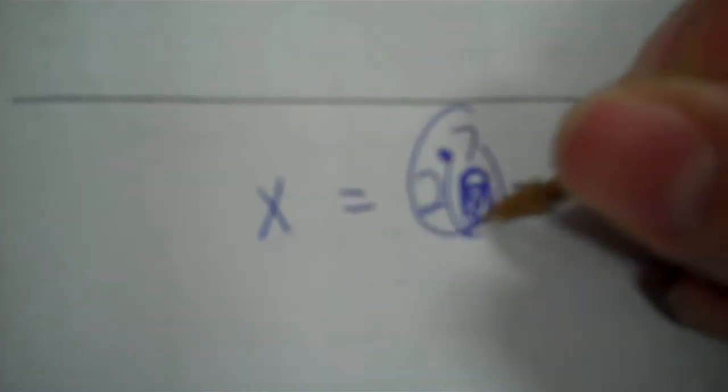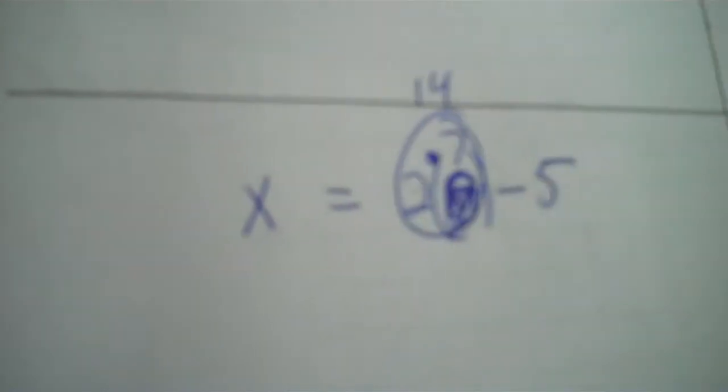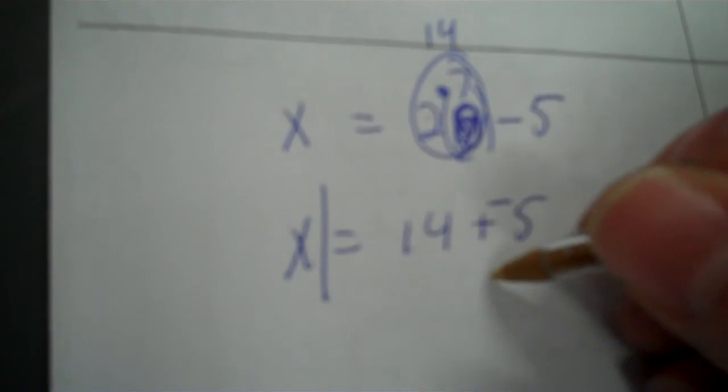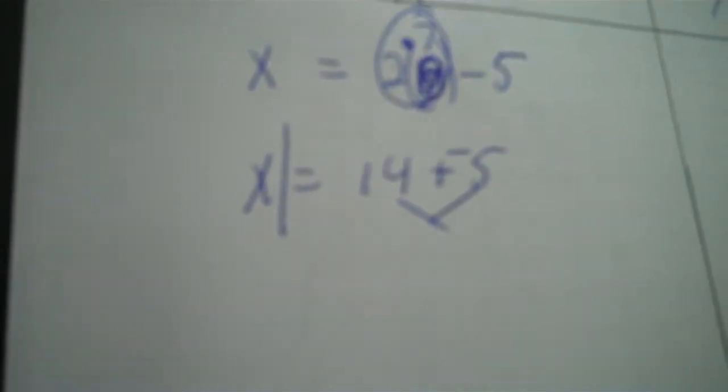Now I put a dot and circle that. 2 times 7 is 14. Okay? So x equals 14 minus 5, or plus negative 5. Now x is by itself, so you get to just add those. Okay? So 14 plus negative 5 is 9. Okay? So 9, 7 is the answer.